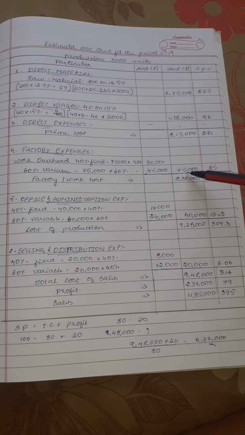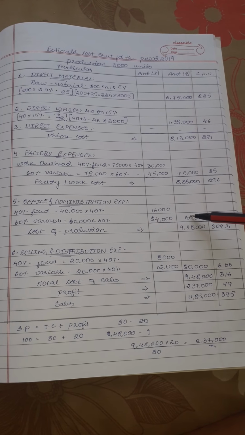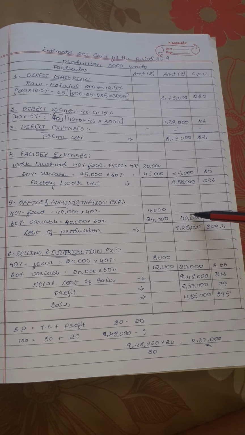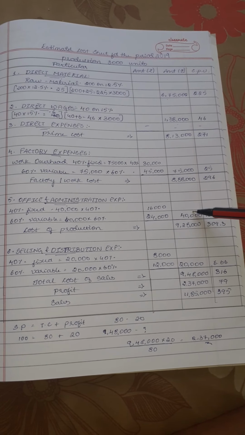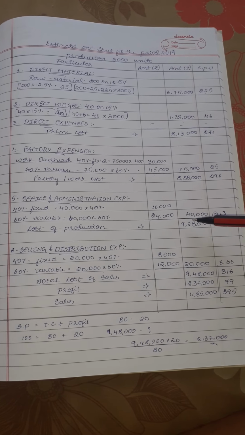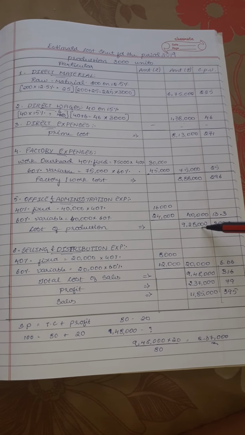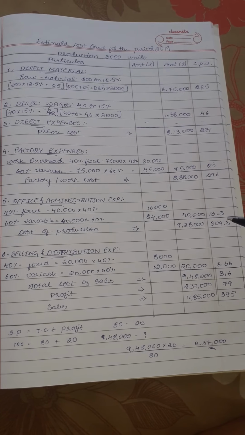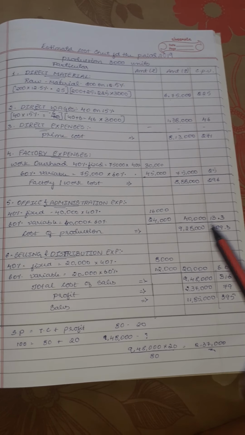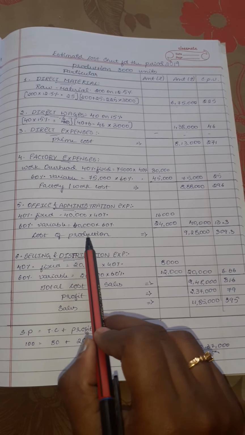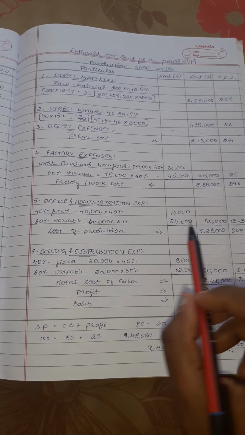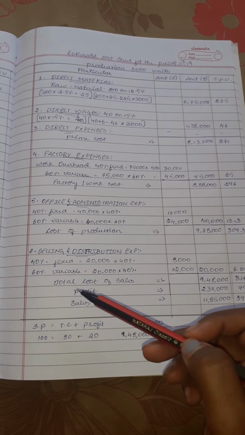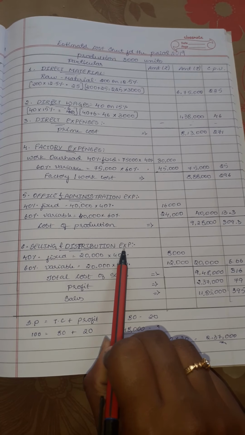So by adding factory or work cost and the office or administration overhead, it comes to 9,28,000. This 9,28,000 divided by 3,000 gives 309.3 as the cost per unit of cost of production. They have not given any opening stock or closing stock of finished goods. Then directly we go to selling and distribution expenses.